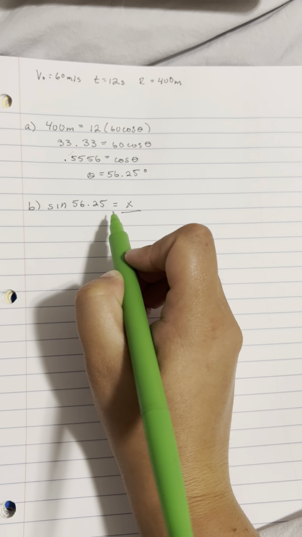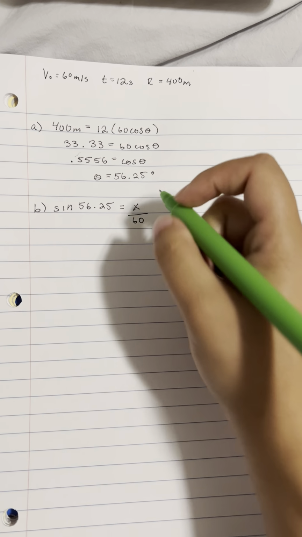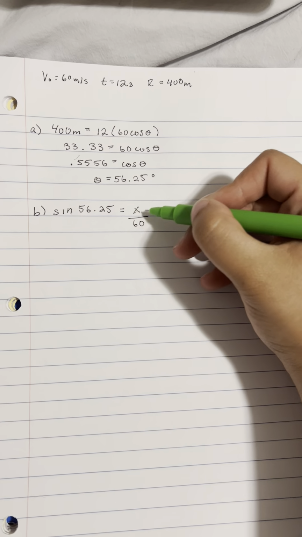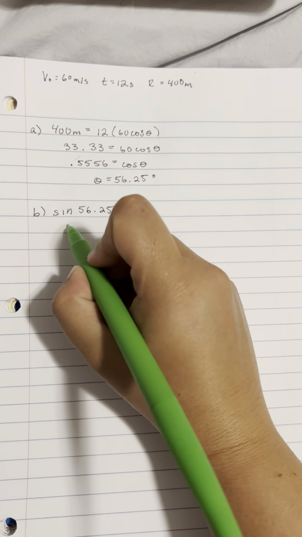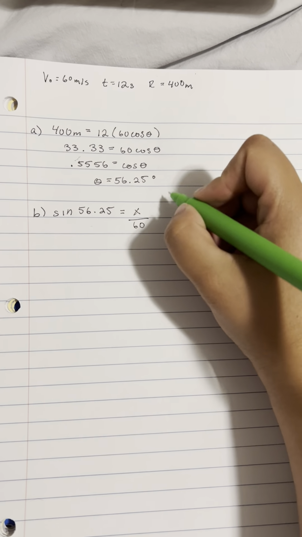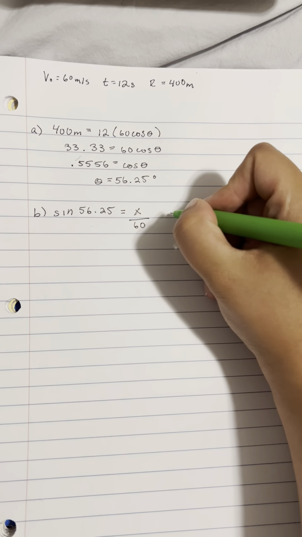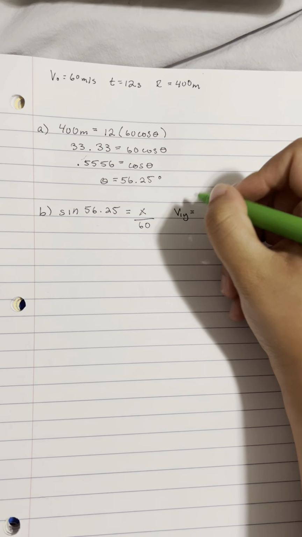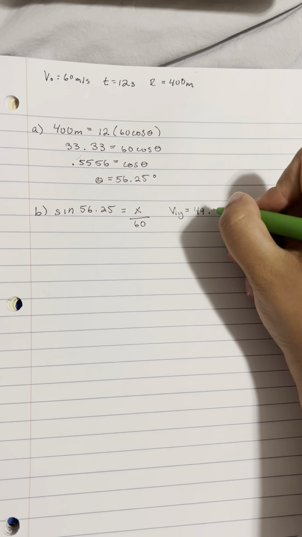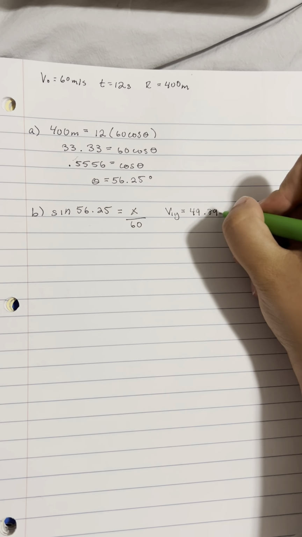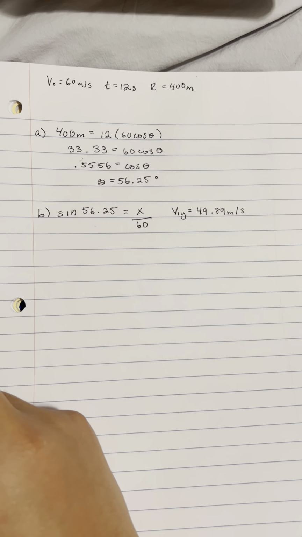Sine 56.25, and we're going to set it equal to x over 60. So x is what we're trying to find, the VIY, over the initial velocity, and set it equal to sine of the projection angle. And so VIY, which is x in this problem, is going to equal 49.89 meters per second. Now that we have our VIY, we can go on to find the distance, or the height.